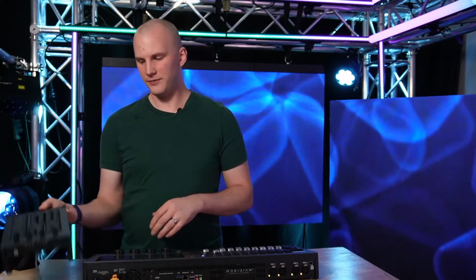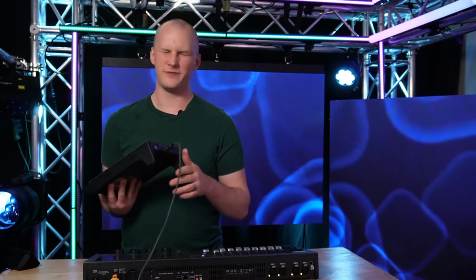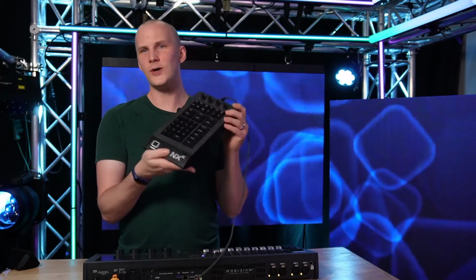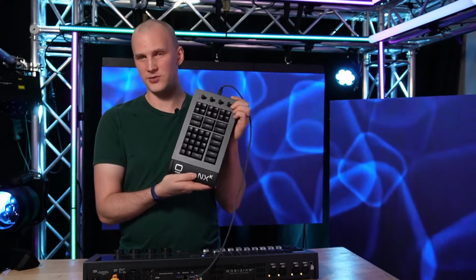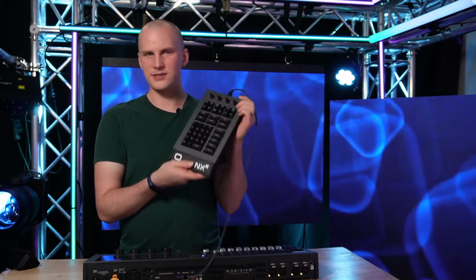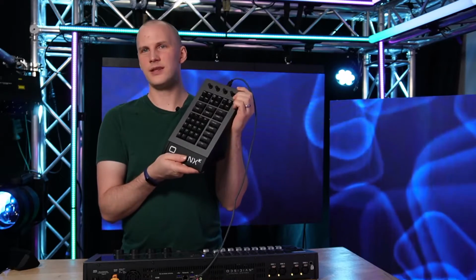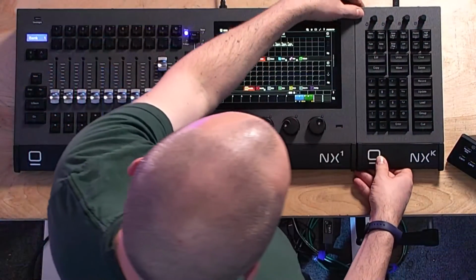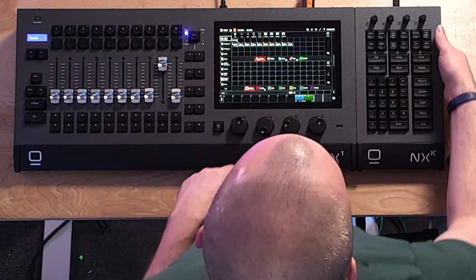So the first thing to look at is, if you are programming really anything more than just very simple stuff, you want an NXK with your NX1. These guys are very inexpensive. They attach right to the side of the NX1 magnetically, so most people end up going here on the right side as a right-handed console.